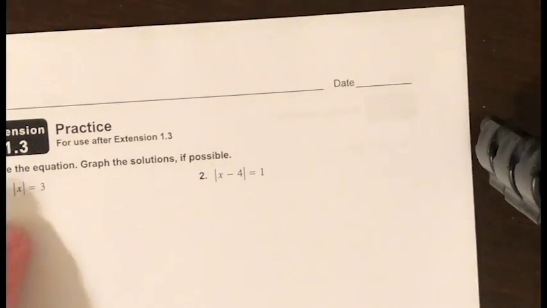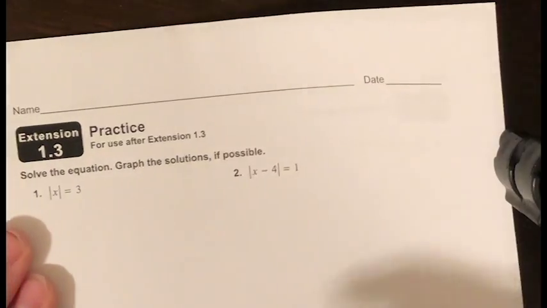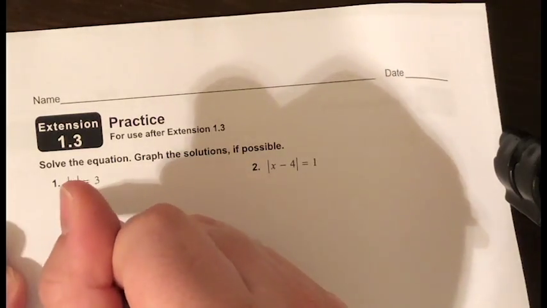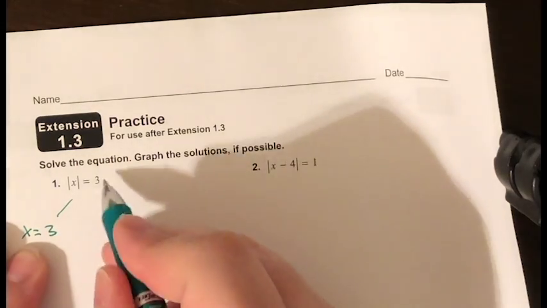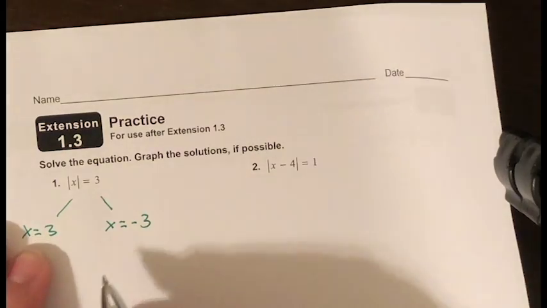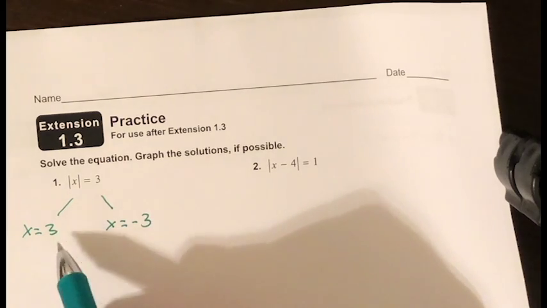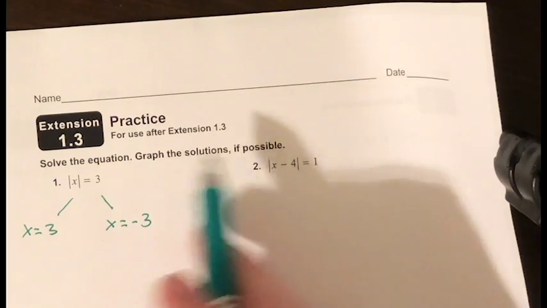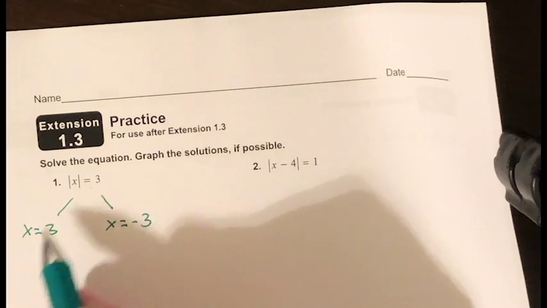So this first one's pretty easy. It's pretty much like we did a while ago. All right, so I'm going to split it into 2 equations. I'm going to split it into x is equal to 3, and then I'm also going to split it into x is equal to -3. Those are my 2 equations, and actually I've answered it. How do we know? We plug our work back in. It says graph the solution if possible, and I'll show you that in a second. But first off, I want to prove to you that this is true.